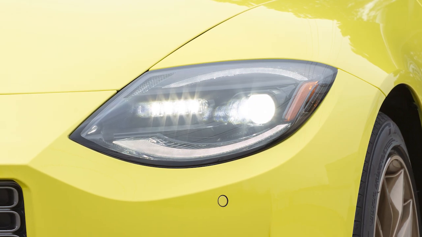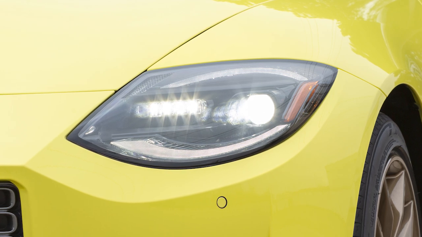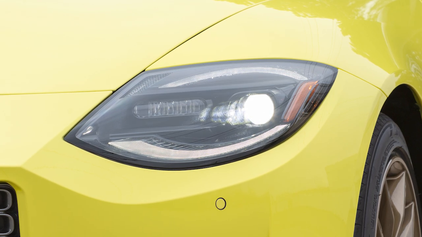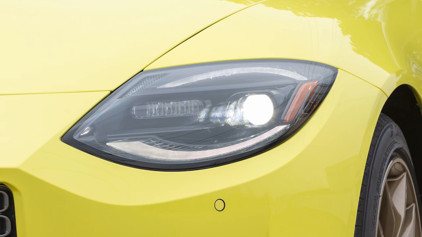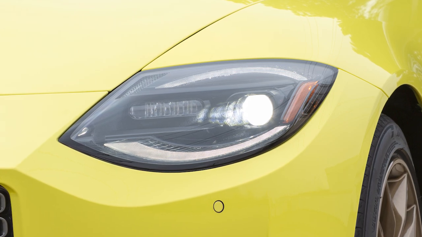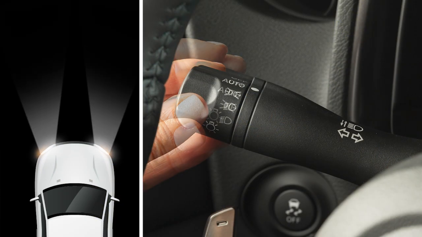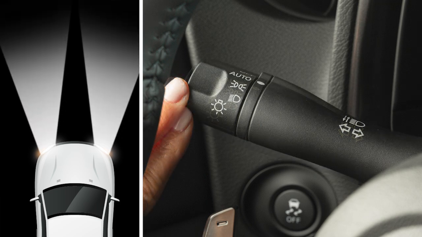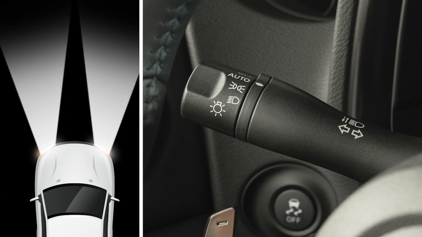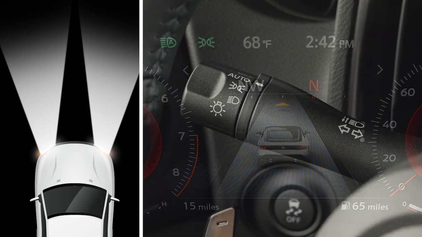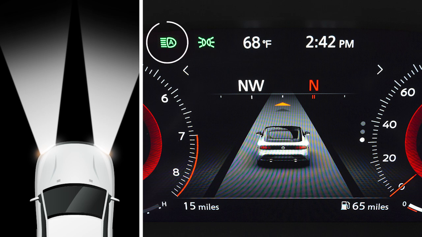High beam assist function automatically switches the headlights from the high beam to the low beam setting when an oncoming or leading vehicle appears in front of your vehicle. Turn the light switch to auto and press the lever beyond the pressure point in this direction to activate the high beam assist. When activated, the high beam assist indicator light illuminates on the instrument panel.